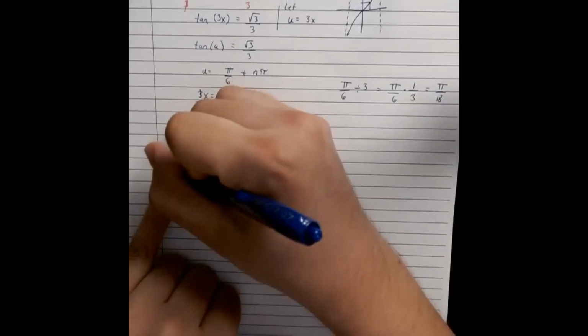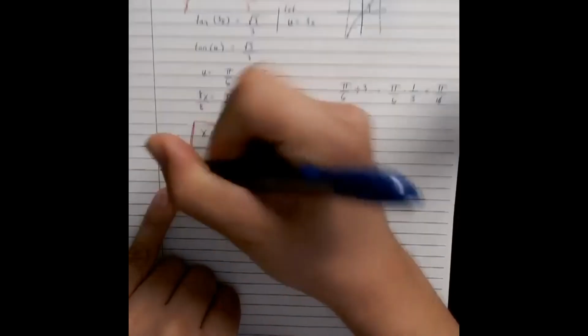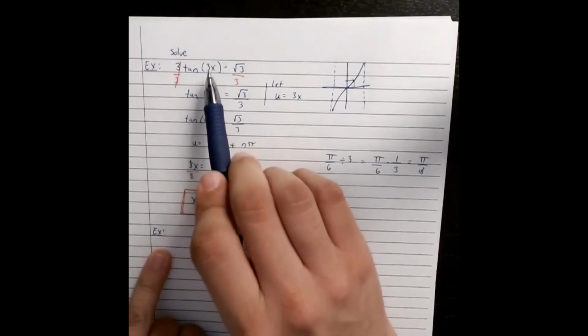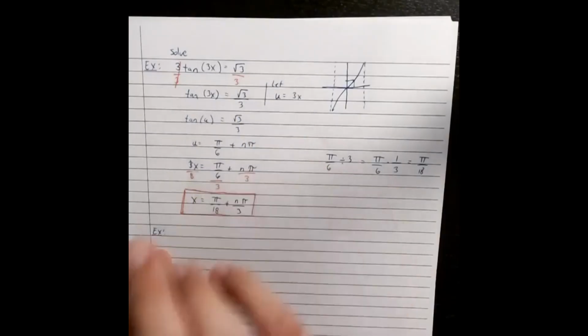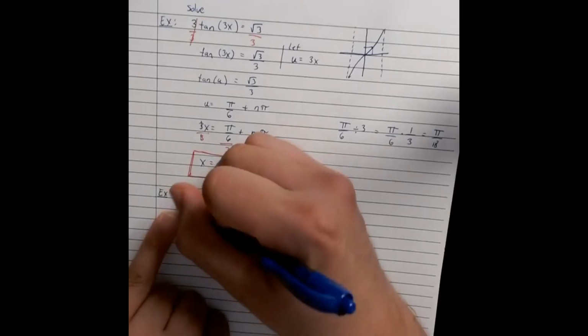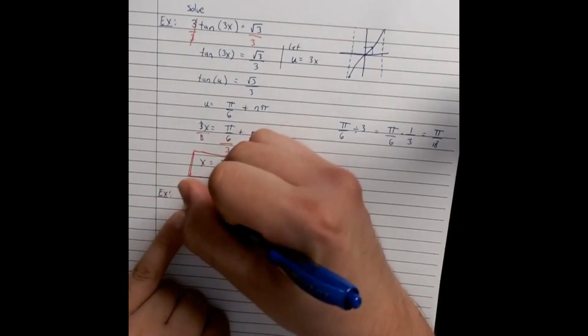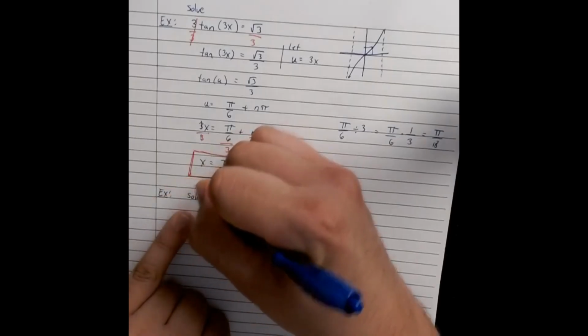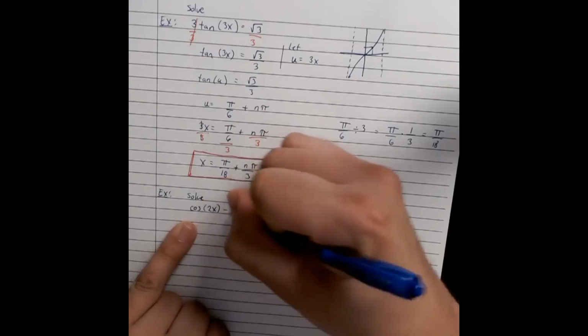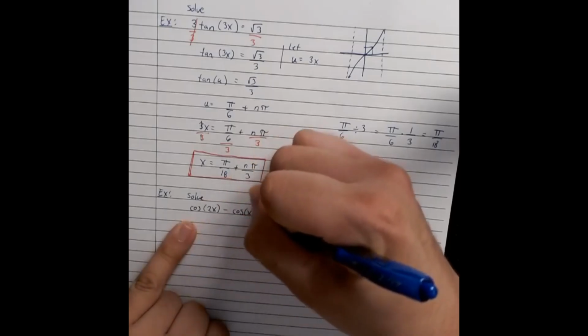The way these problems can become more complicated is if you have a multiple angle, if you have an angle that's something different than just x, if it's 2x or 3x, but that is different in different parts of the problem. So for example, let's say we had cosine of 2x minus the cosine of x is equal to 0.